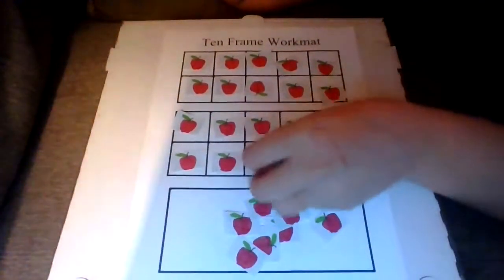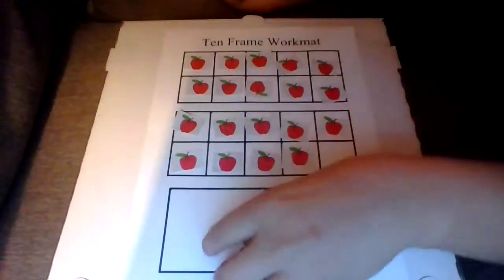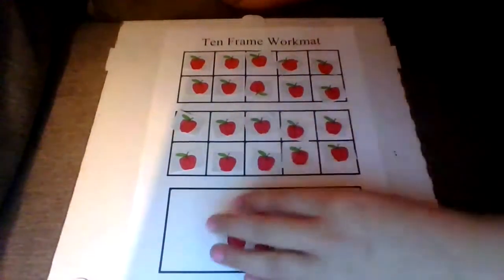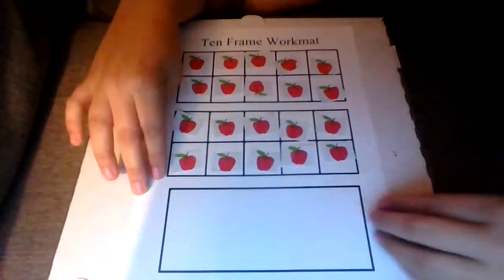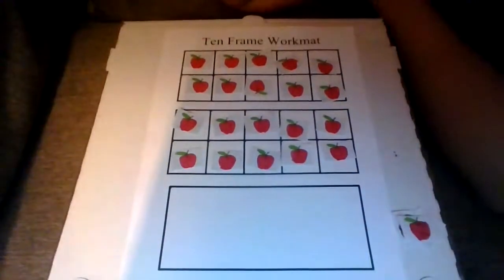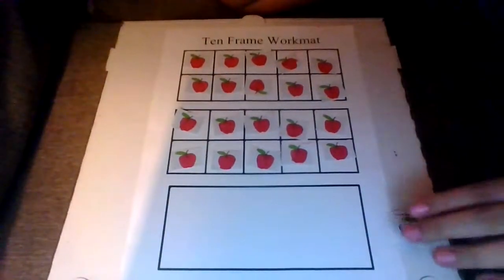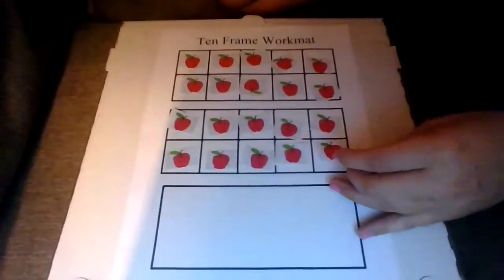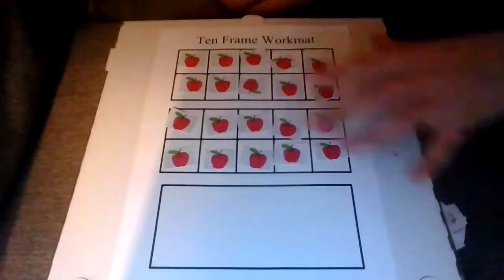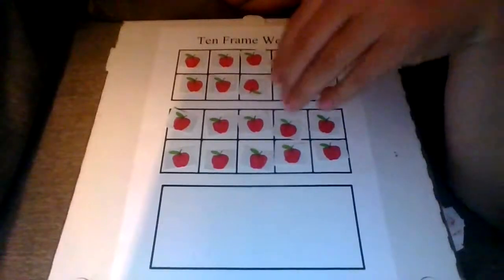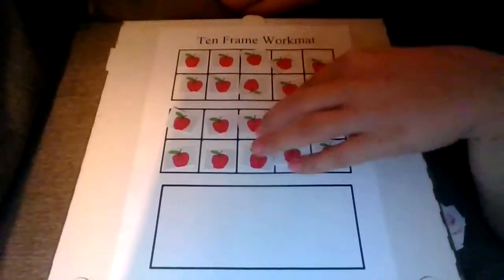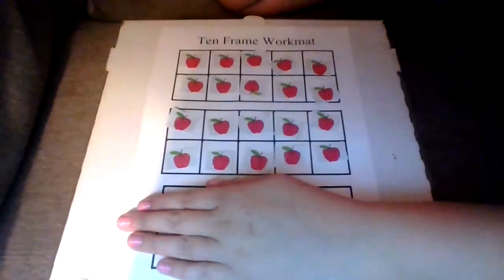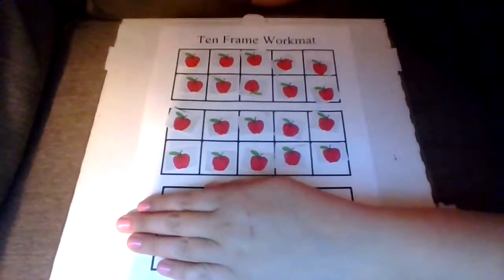You could also do an even number of 20. Instead of having a random number of apples, you could just do 20 to fill up the 10 frames perfectly. And you could ask your students to hide the bottom where you have had the apples fallen.